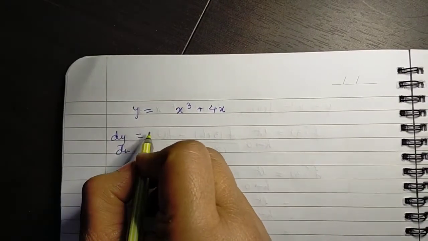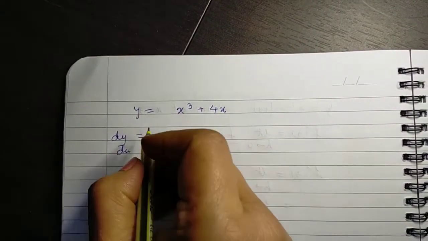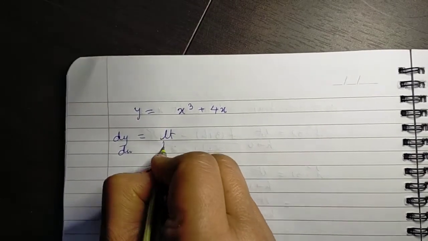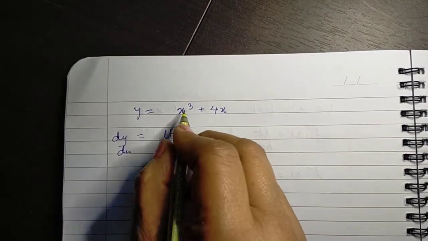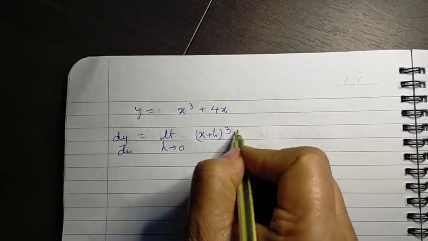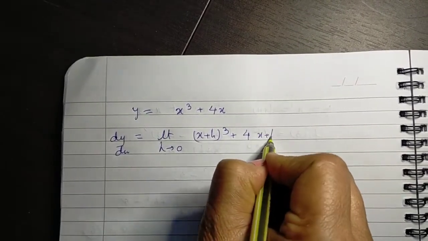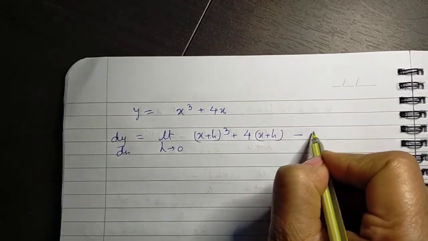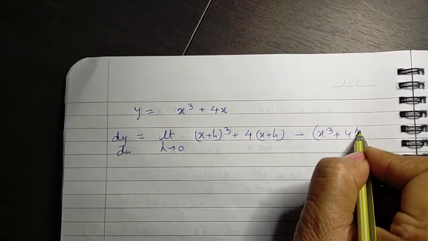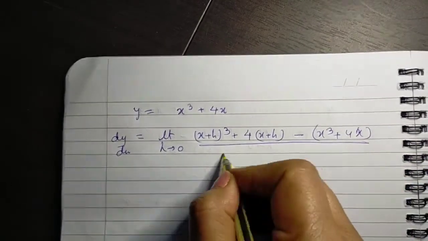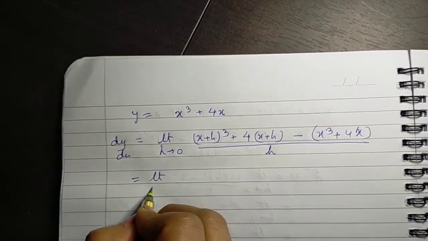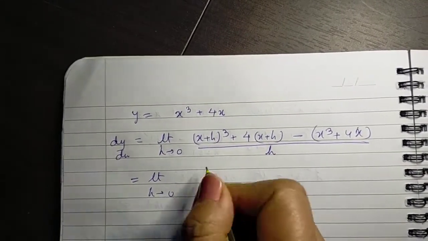Now dy by dx will be equal to limit h tending to 0. Now f(x plus h) would be (x plus h) whole cube plus 4 times (x plus h) minus (x cube plus 4x), whole upon h.